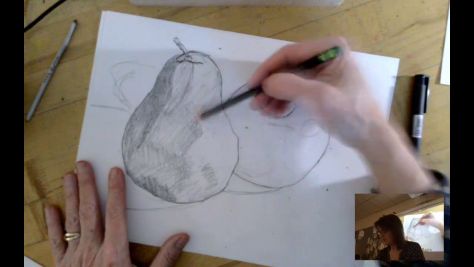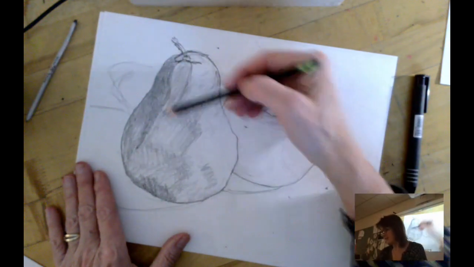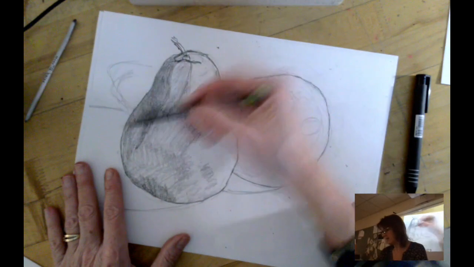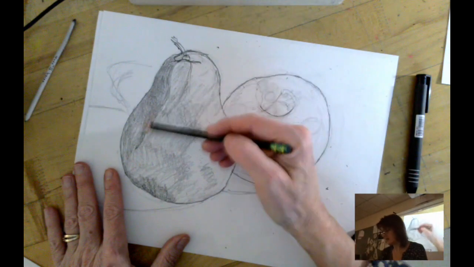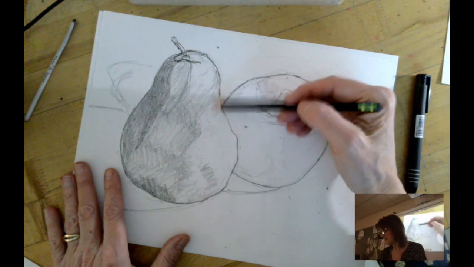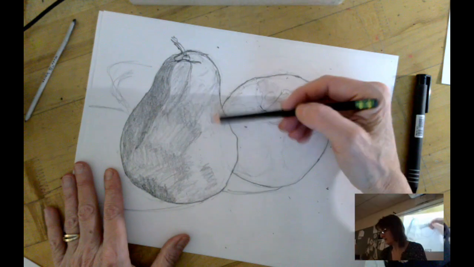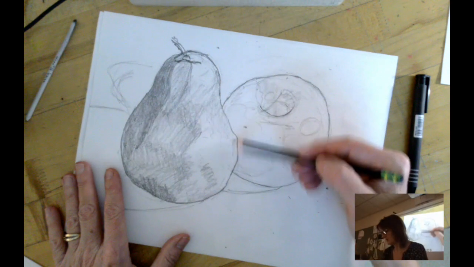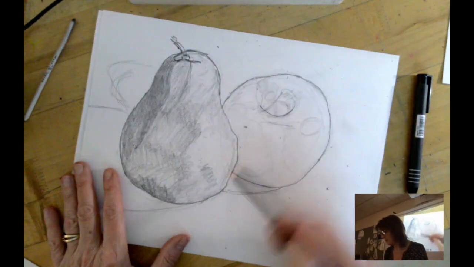So that might mean making this area that's the medium gray darker. It might mean making the area that's the intense shadow a little darker. But there should be tone throughout.